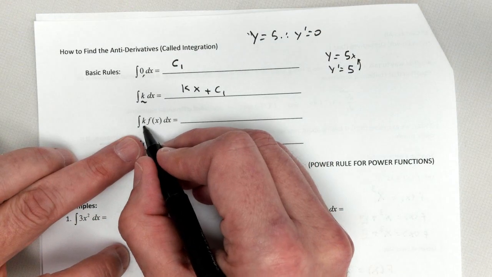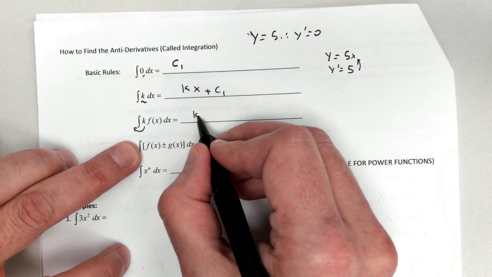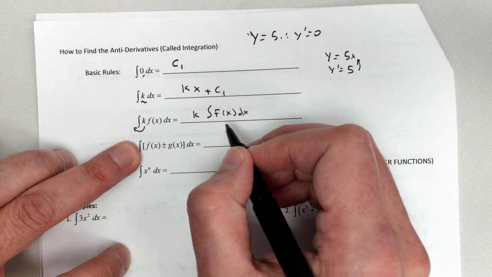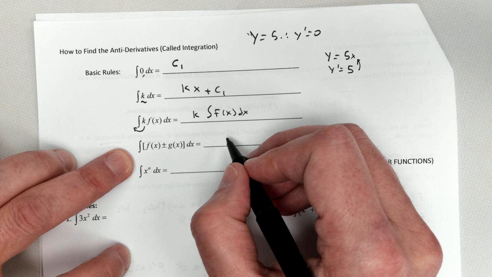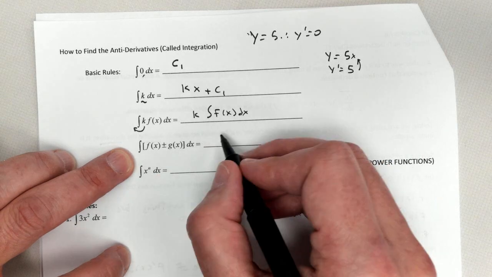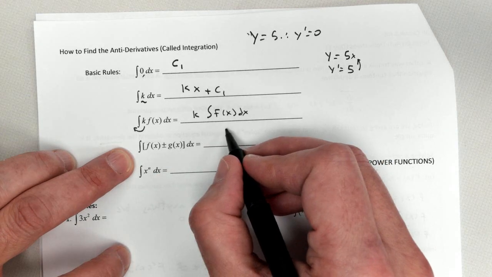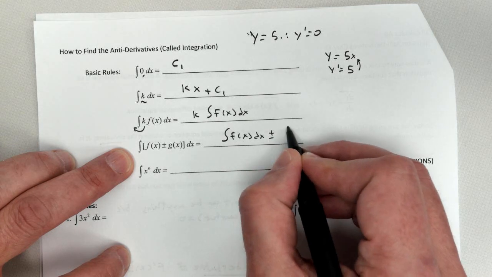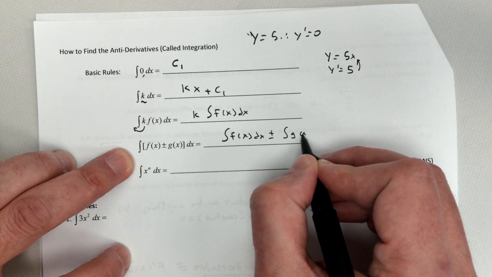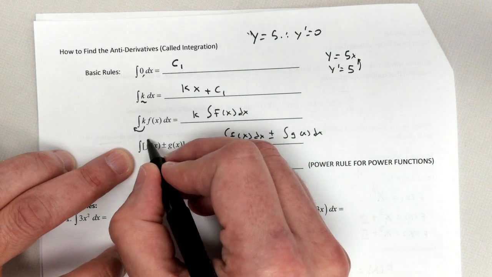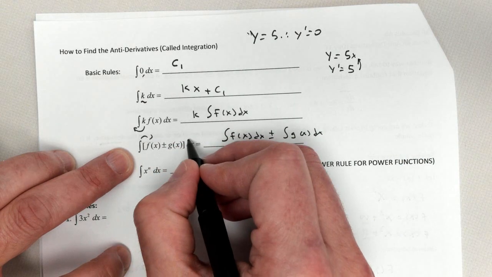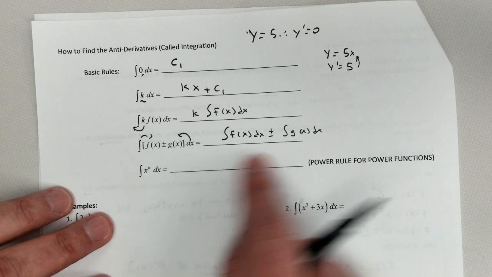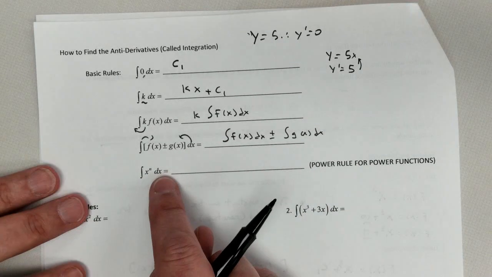And if I have a constant times something, this just says I can factor out that constant. We saw this last unit when we were looking at areas and Riemann sums. Same rule as last time, we can split an antiderivative: the integral of f of x plus or minus g of x dx. Just be careful. It's kind of like we're going to distribute the integral, and we're going to distribute that dx to both of them.